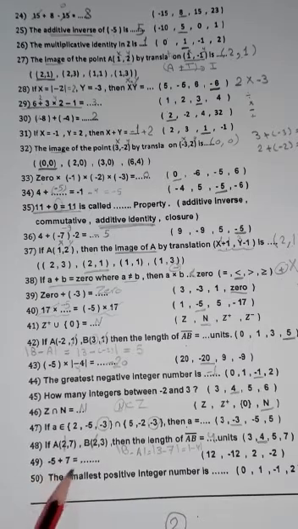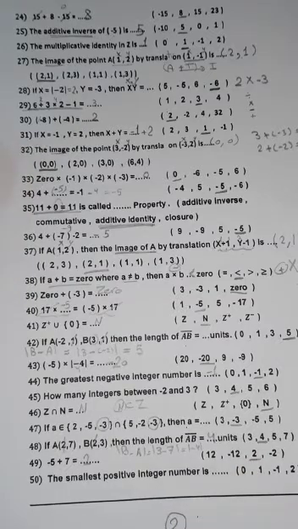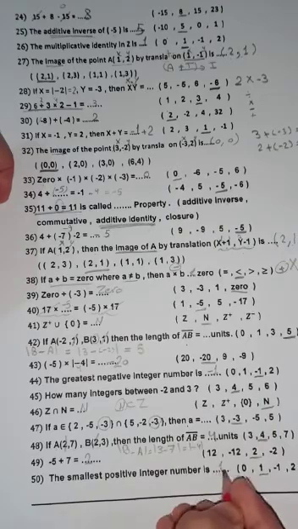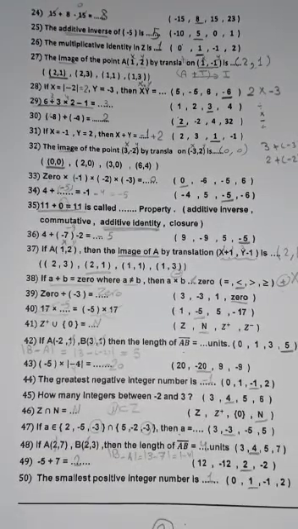Number 49, negative 5 plus 7, calculate, equal to, bravo. The smallest positive integer is, yes, 1. We know that 1 is the smallest positive integer and negative 1 is the greatest negative integer. Okay, don't forget them. Now, primary, I have revised all the lessons in March that you studied. I hope you revised well with me. Please study well and study this choice as well.